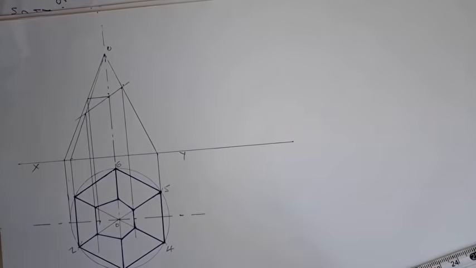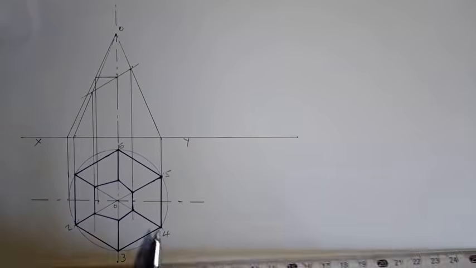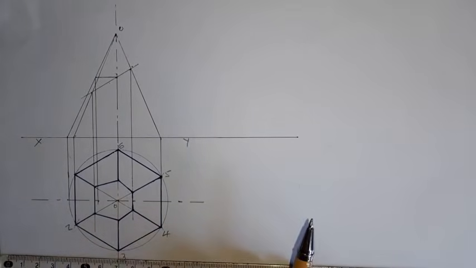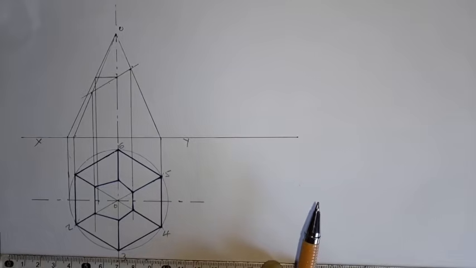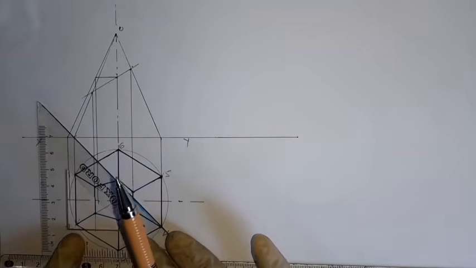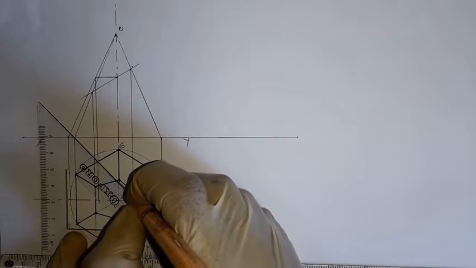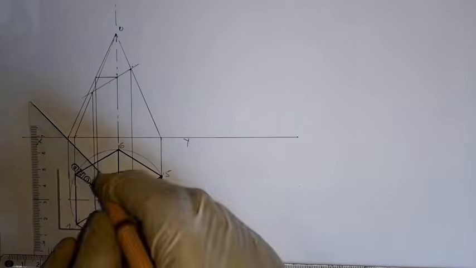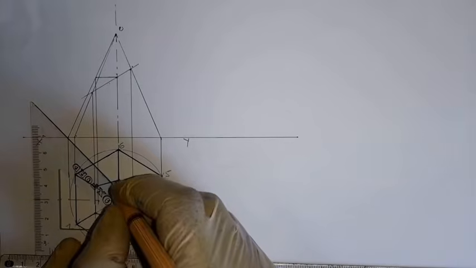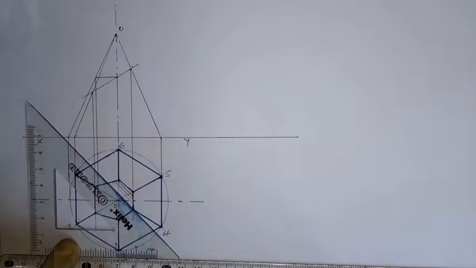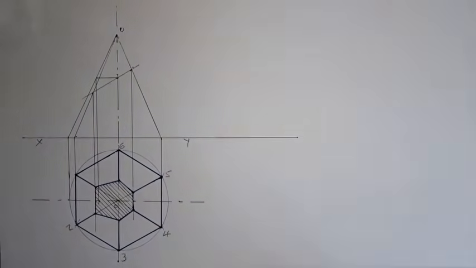You can also include the hatching of this surface. When you do the hatching, the hatch lines should be equal in interval. This is just to indicate the face that has been cut, or the cut face. So that's what we need to have.